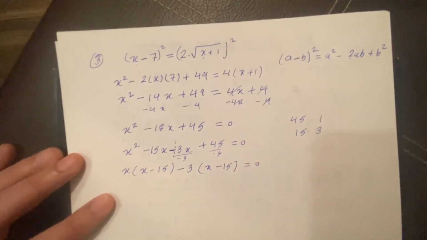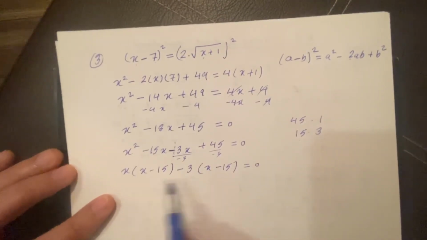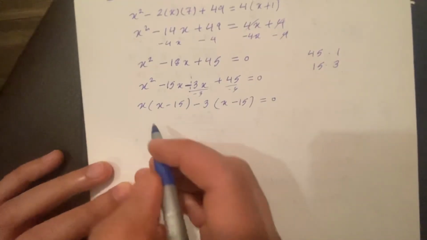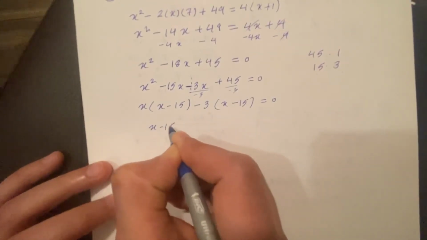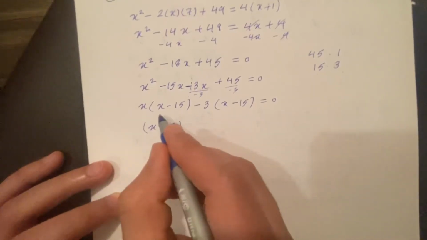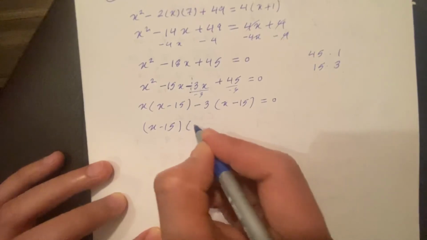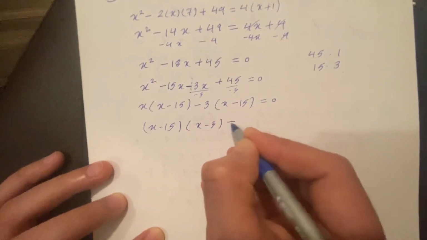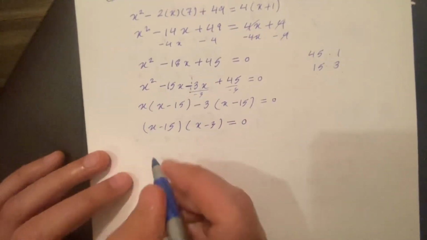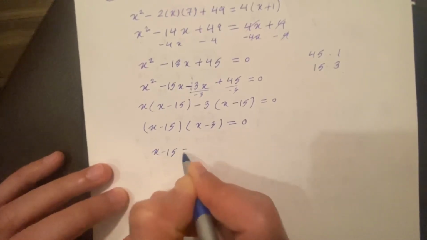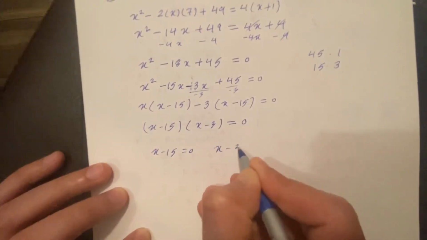And from these two, x minus 15 is in both terms, so we can factor that out, and the remaining term is x minus 3, is equal to 0. So the first one is x minus 15 is equal to 0. The second one is x minus 3 is equal to 0.